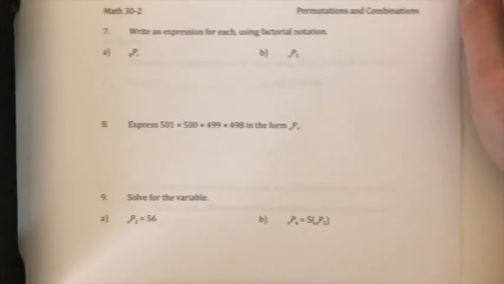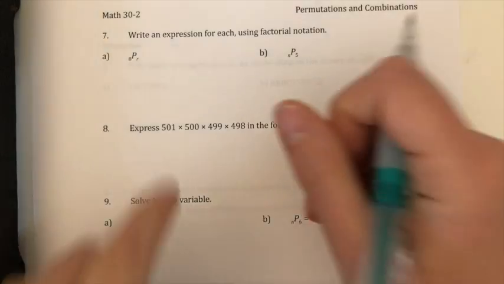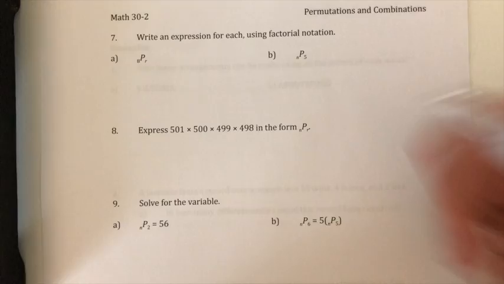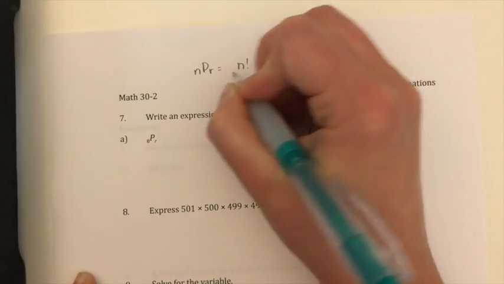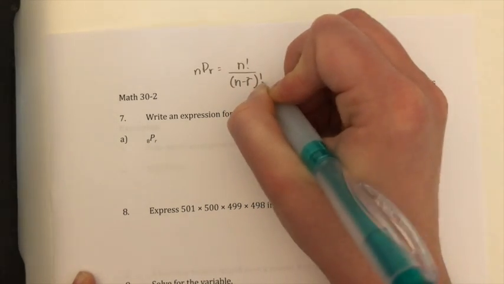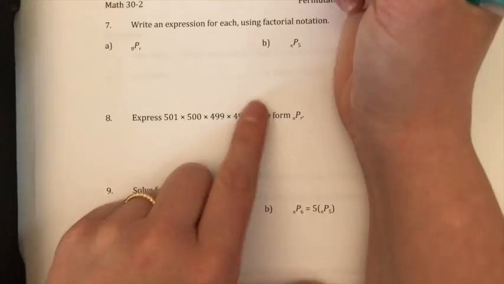Okay, write an expression for each using factorial notation. Okay, so this time we're going to use that formula that it gives us. So a couple pages ago, again, it's nPr equals n factorial over n minus r factorial. Okay, and this is on your formula sheet, by the way. You don't need to memorize this.